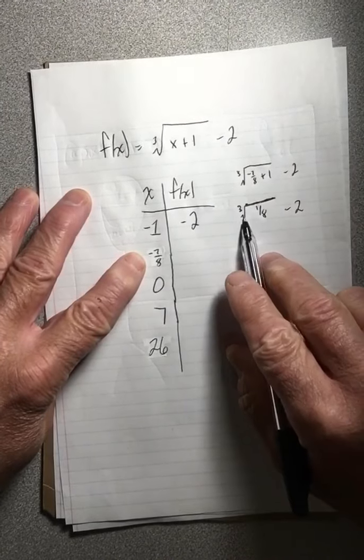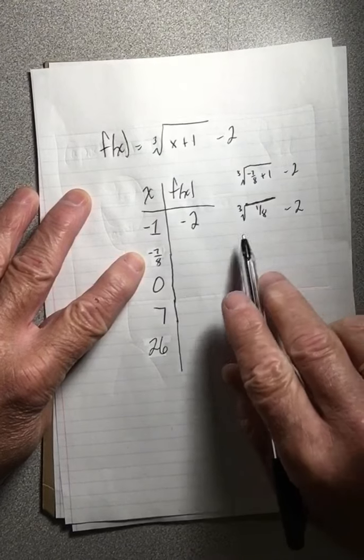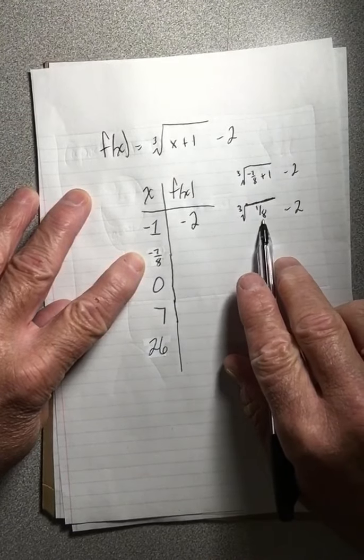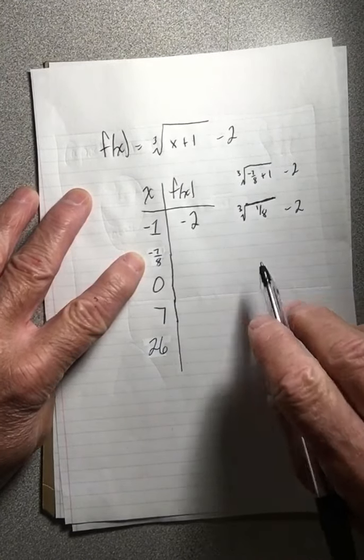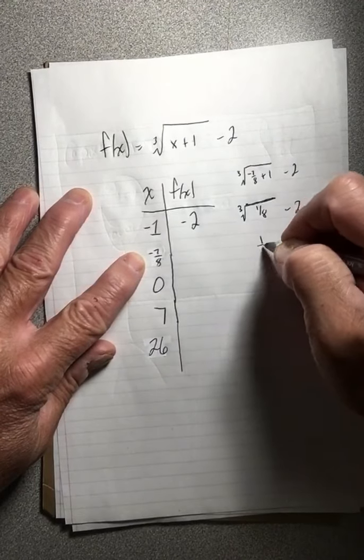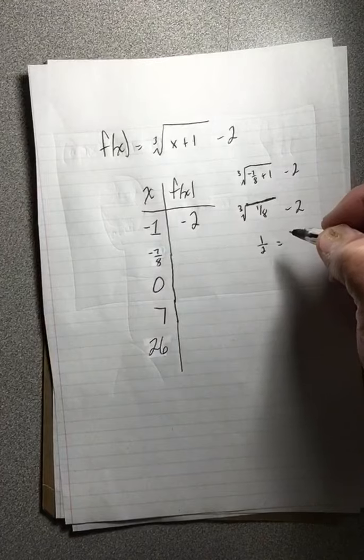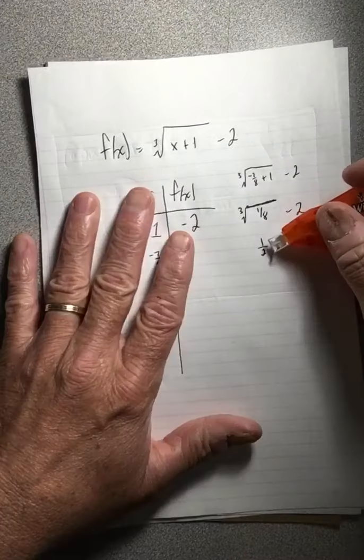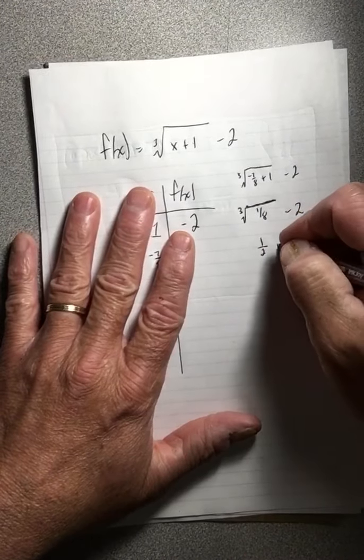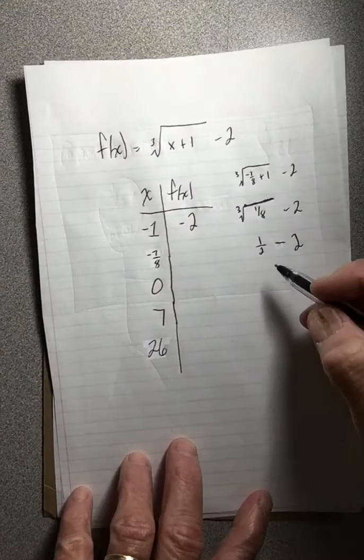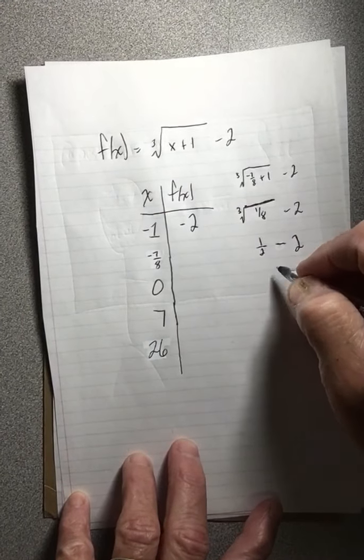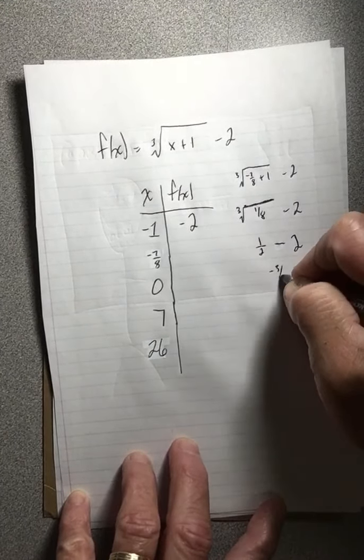Then we do the cubed root because it's an exponent before we do subtraction. So we take the cubed root of 1/8, which is: find the number that multiplied by itself 3 times will be 1/8. Well, 1/2 times 1/2 times 1/2 is 1/8. So the cubed root of 1/8 is 1/2. And I don't know why I put an equal sign there. It's supposed to be a minus 2. And then finally I subtract. 1/2 minus 2 is -1.5 or -3/2.